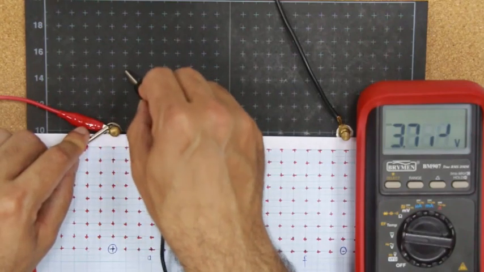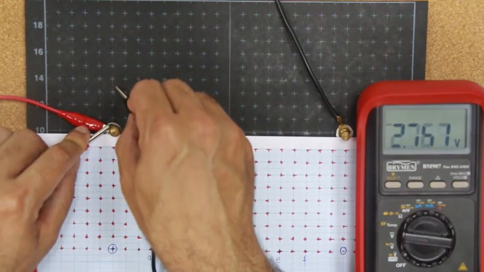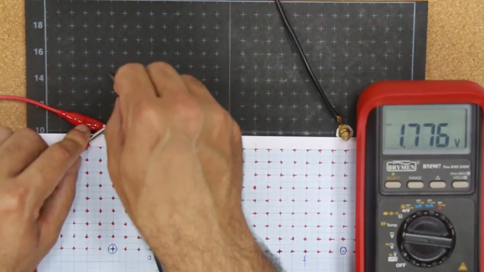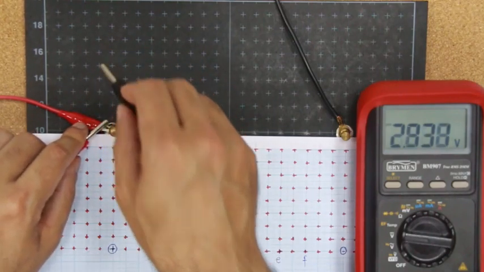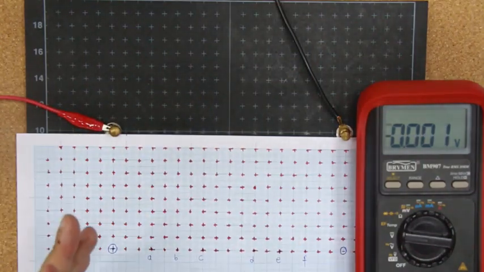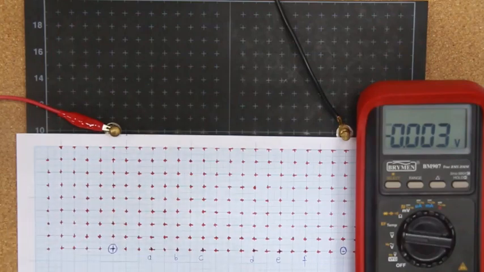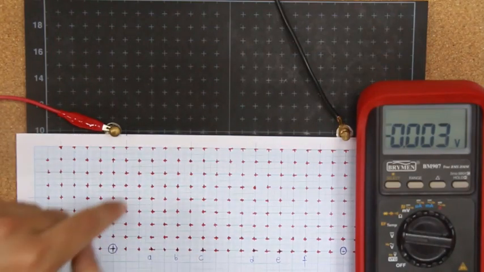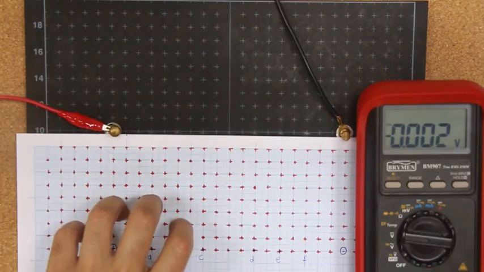Okay, so moving the probe, we will try to determine two different points that show the same potential difference as point A. And we will indicate these points on the graph paper.